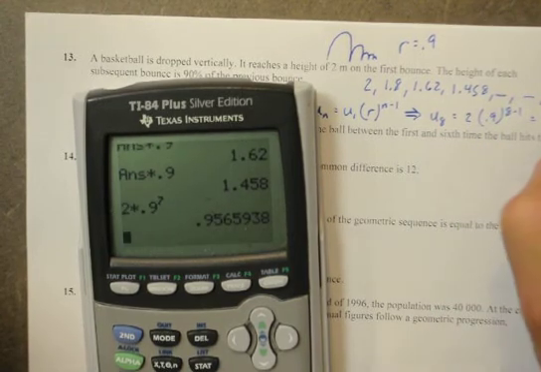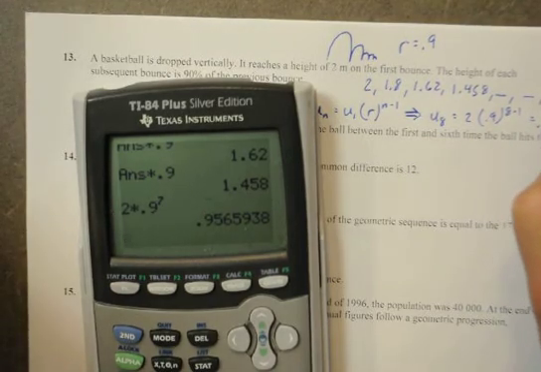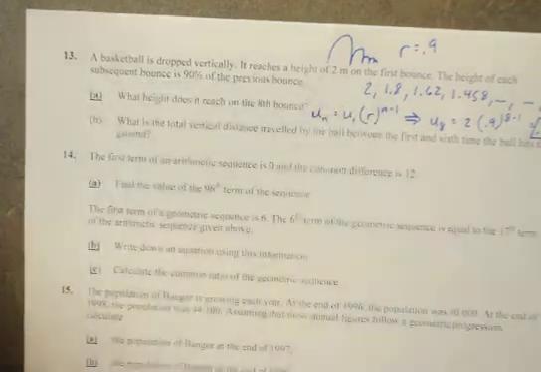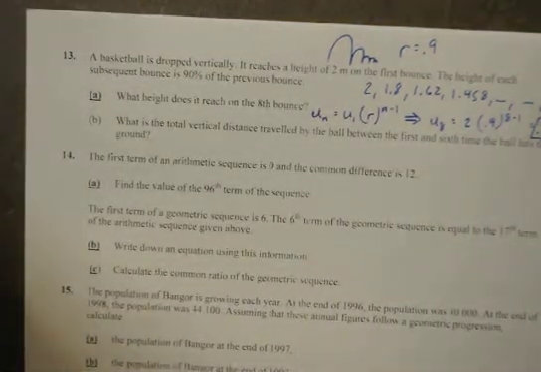So after 8 bounces, it's still just under half of where it started. It's a very pumped up ball. That's a 9.